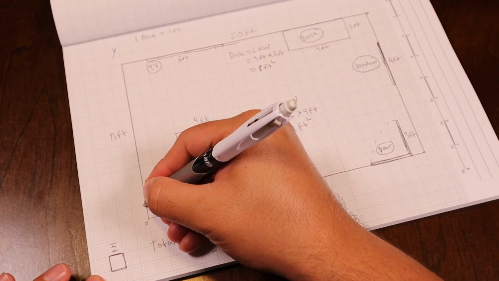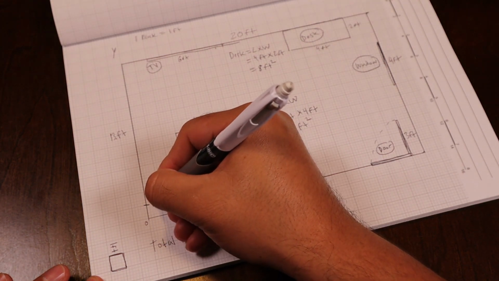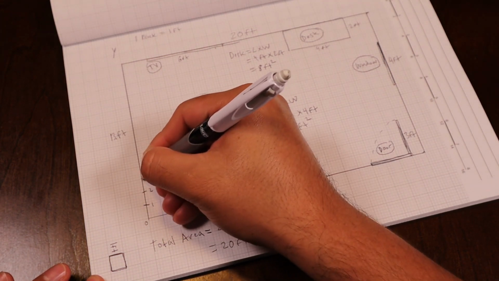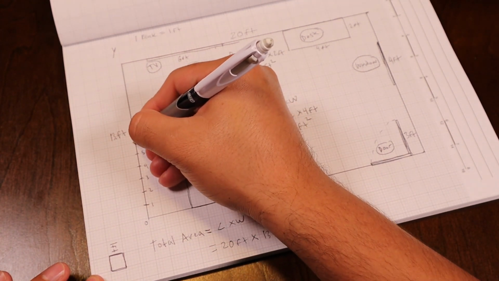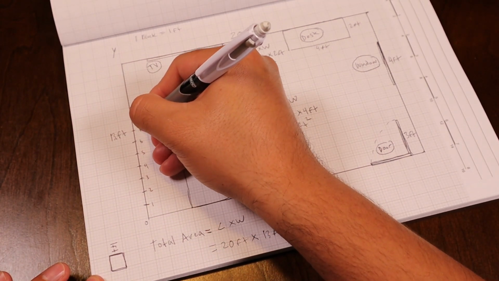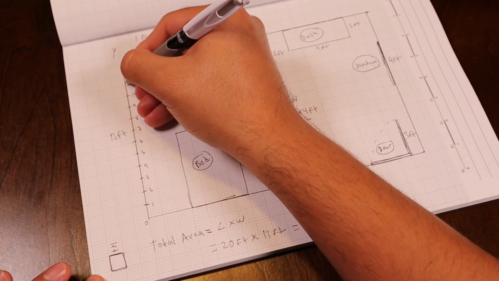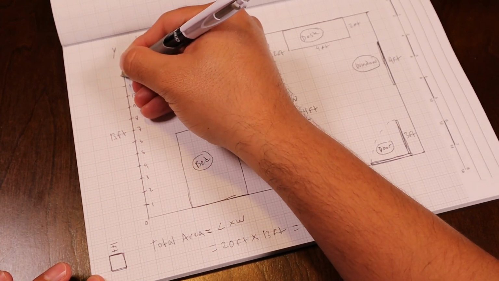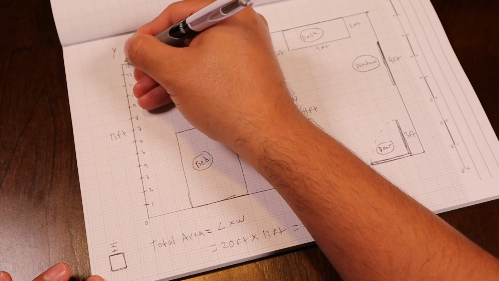So this represents 1, 2, 3, and so on, all the way to 9, 10, 11, 12, and finally 13.